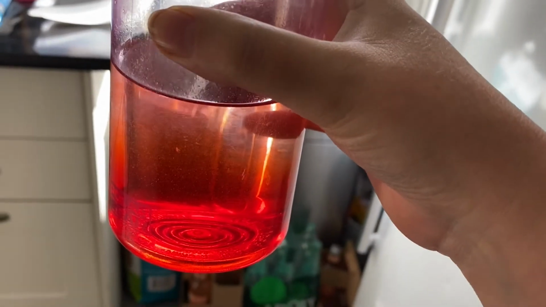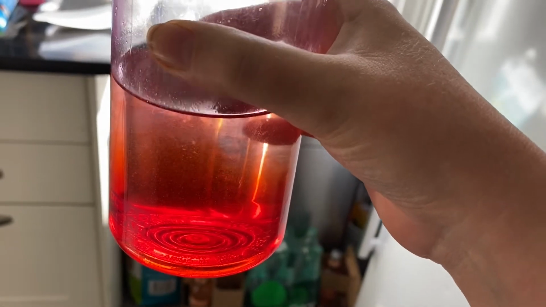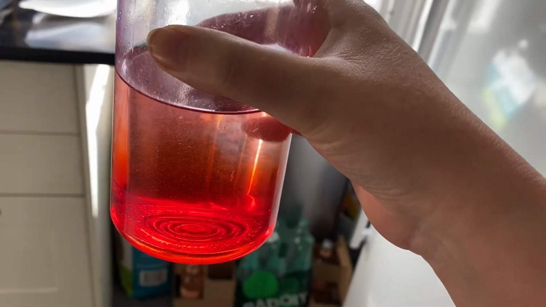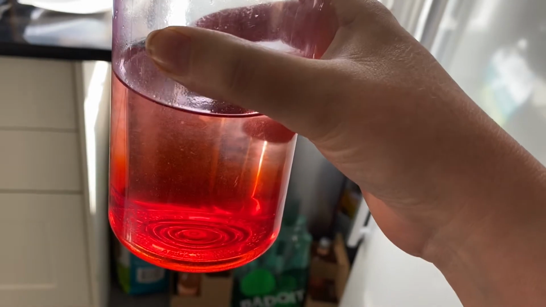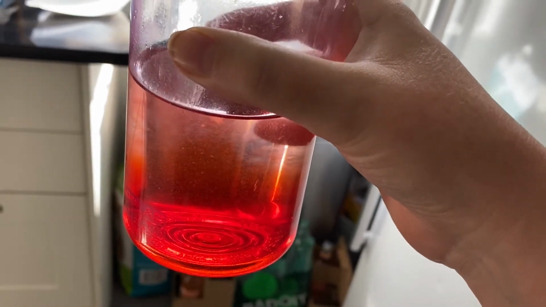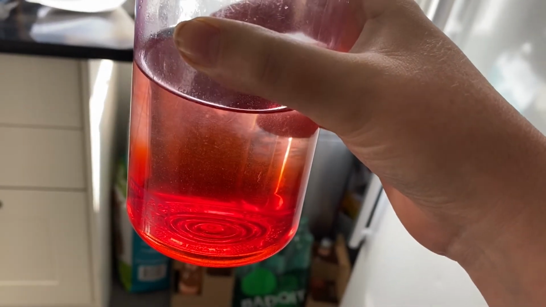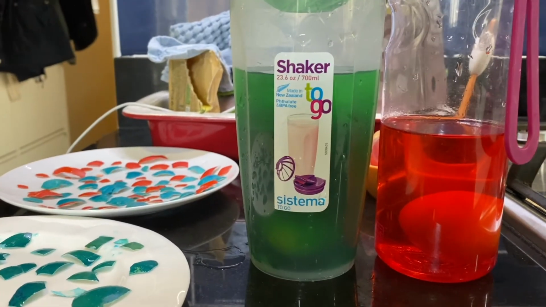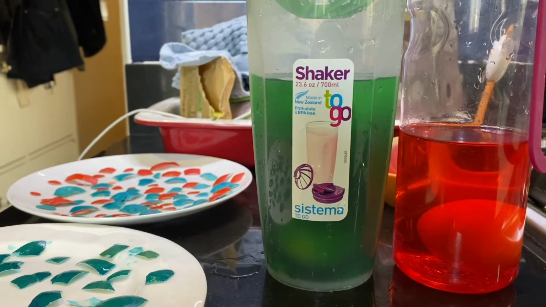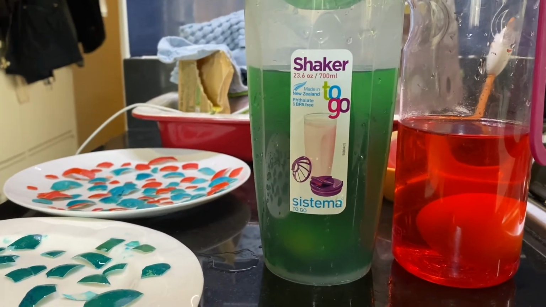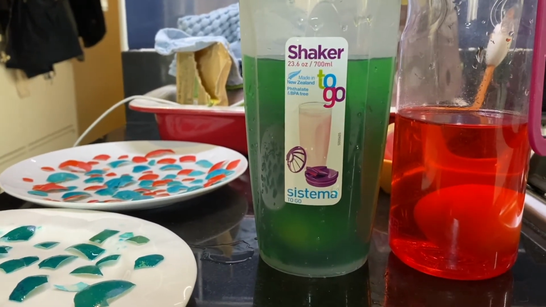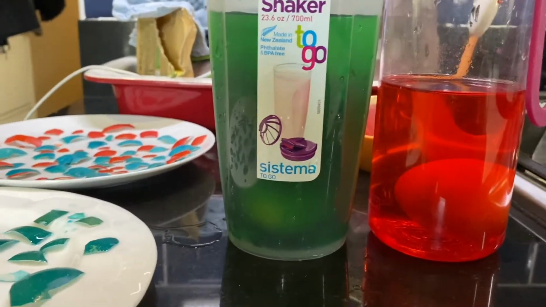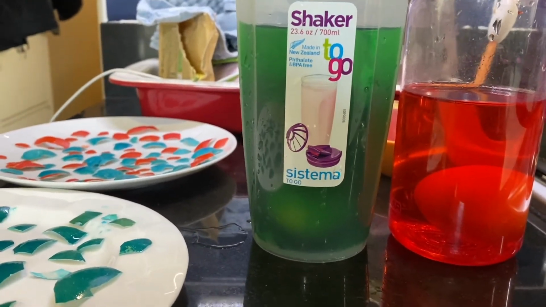While you're boiling your eggs, you can prepare your dye. This is approximately 300 millilitres of water with 15 drops of red food colouring and 1 tablespoon of vinegar. Cool your eggs down in some cold water, and then when they're at room temperature again, you can put them into your dye vinegar food colouring mixture.